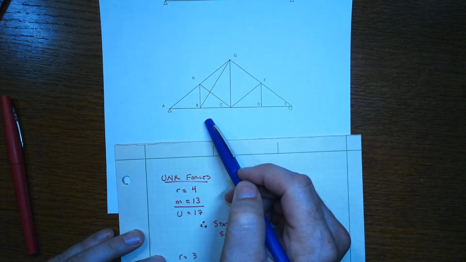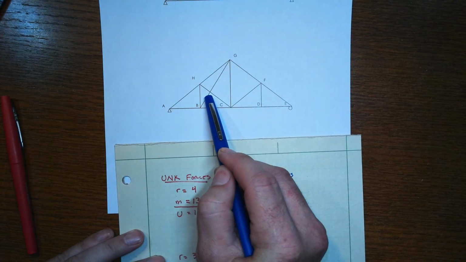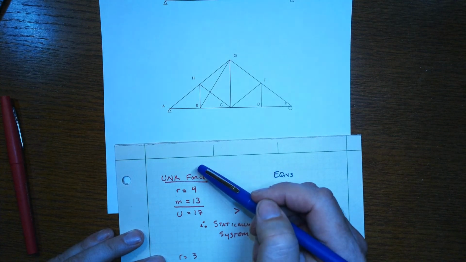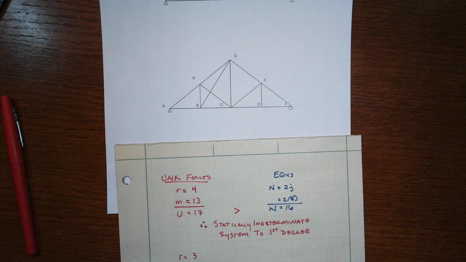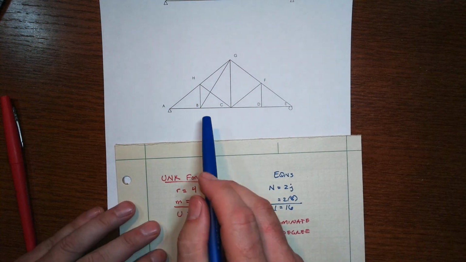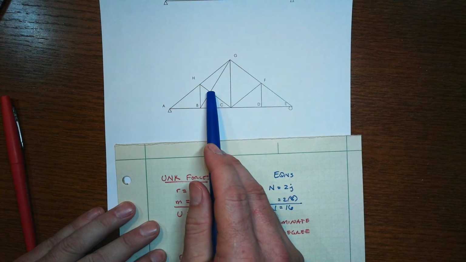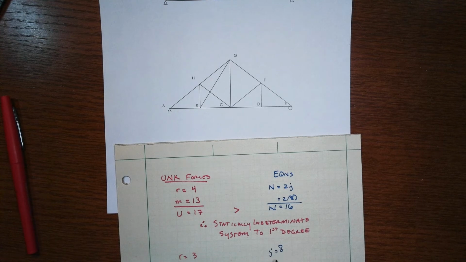It's hinted at here because all these other joints are labeled, but this one is not. If they had drawn a little circle at each joint where the members are connected, that would have also been a hint, but we don't see any of that here. So the only hint on this particular example is that we've seen this structure 3 times now, and this one does not have that joint labeled. So once again, J is equal to 8, and N being equal to 2J is equal to 16.